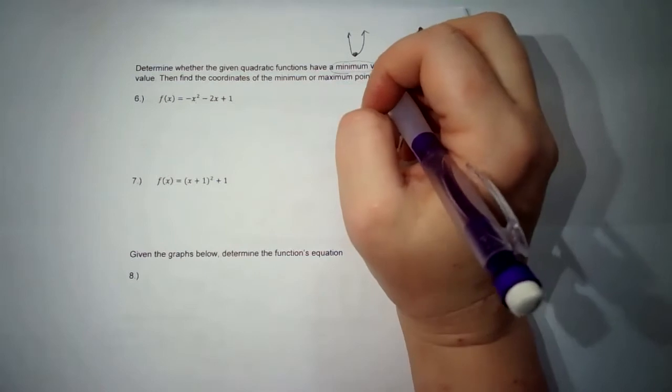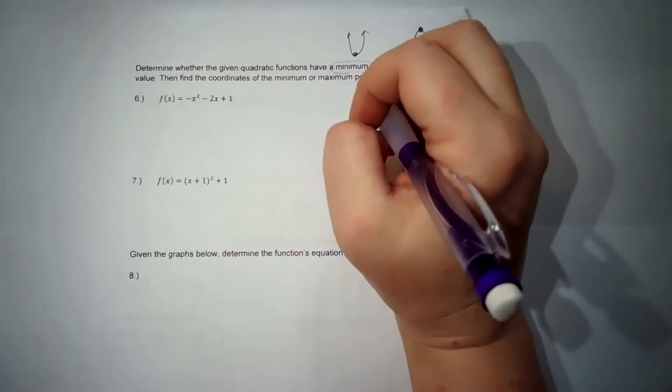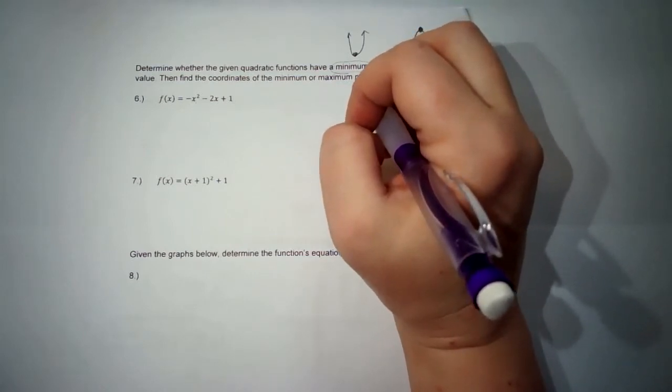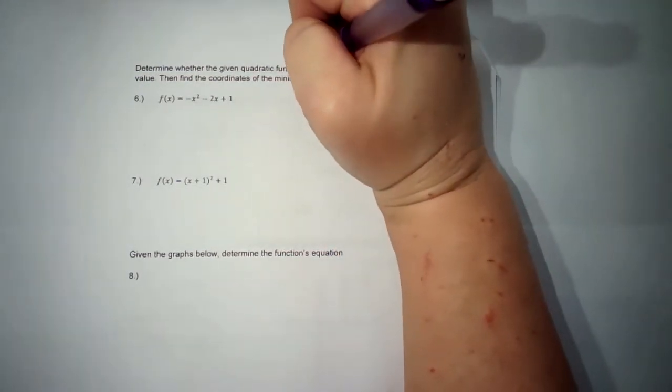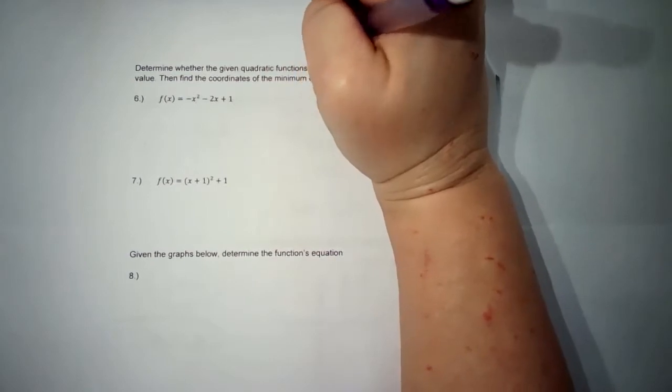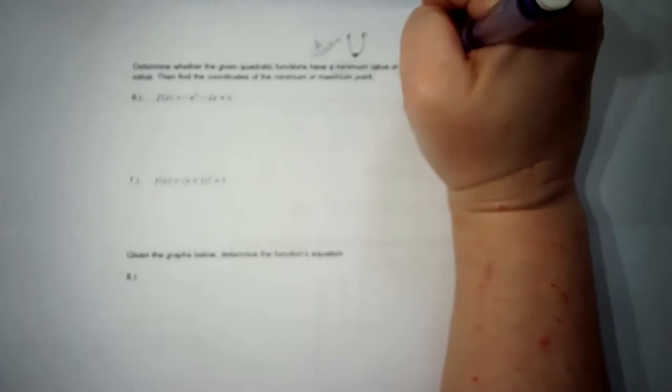So what it's asking you is, is it opening up or down? And how do you tell if it's opening up or down? We just did it on the page before. Your leading coefficient, right? If A is positive, that's how you know it has a minimum. If A is negative, that's how you know it has a maximum, right? So it's kind of asking you a lot of implied questions.